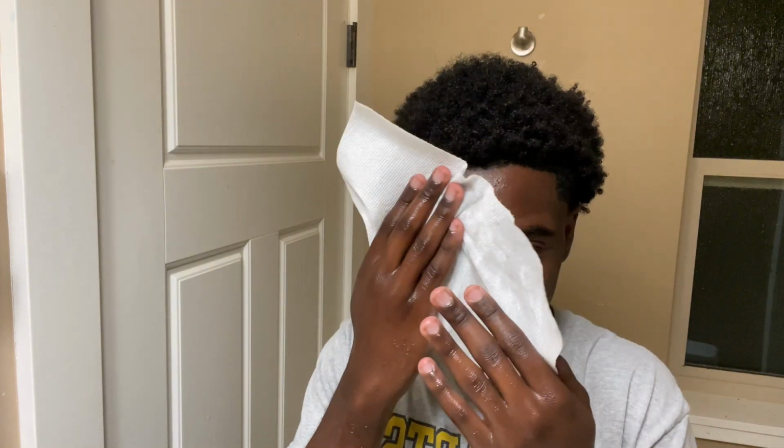So now I'm gonna dry my face, and remember to pat dry your face because your skin is sensitive and you don't want to cause any rashes or bumps and irritations on your skin. Do it softly and pat dry, not like this. So completely dry your face.